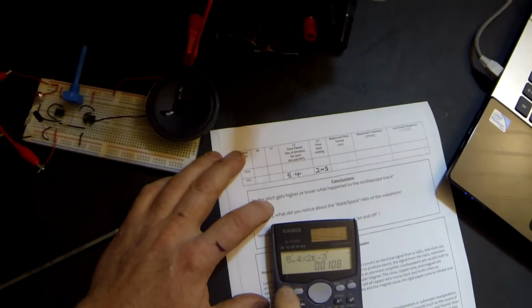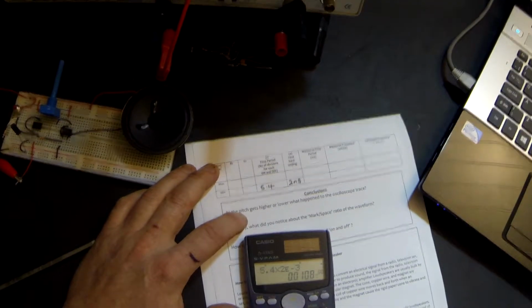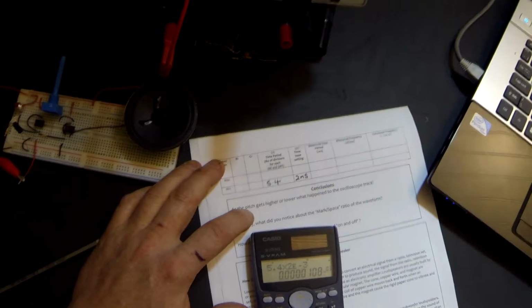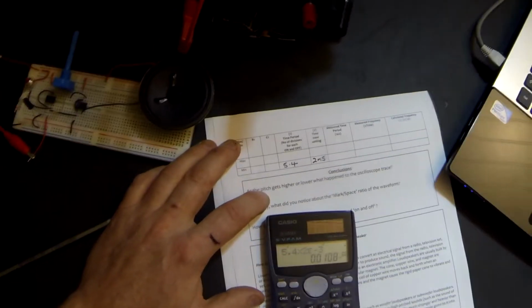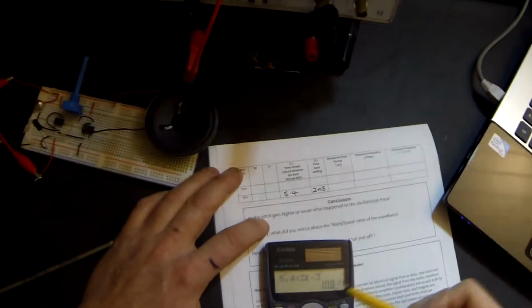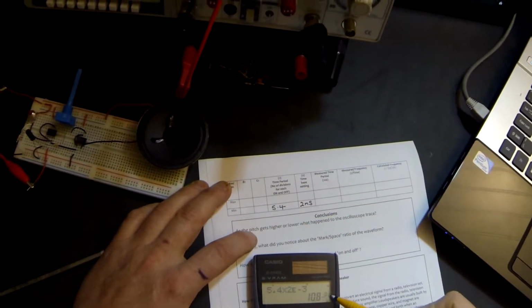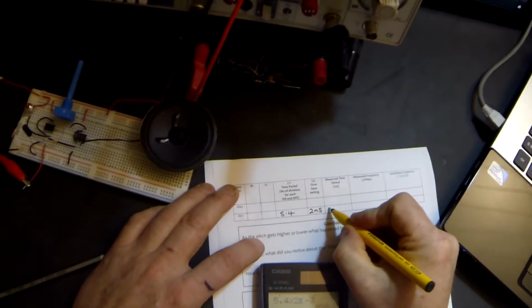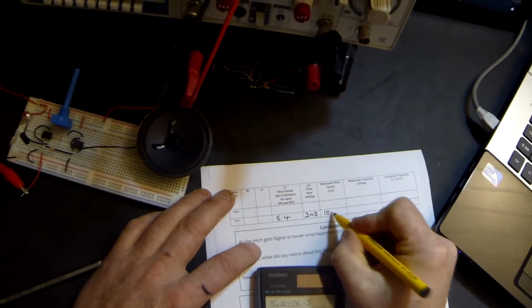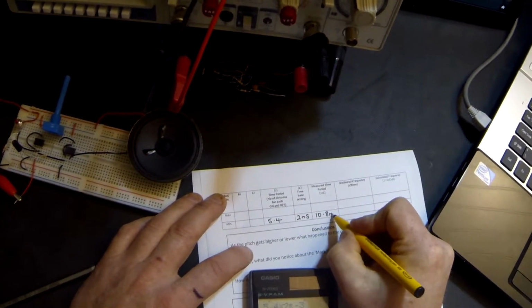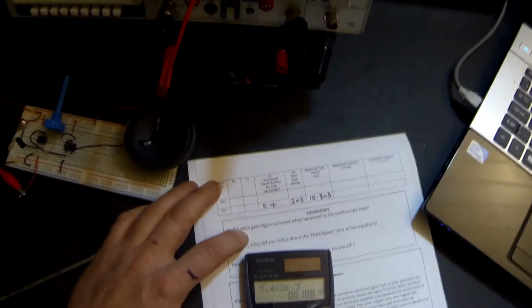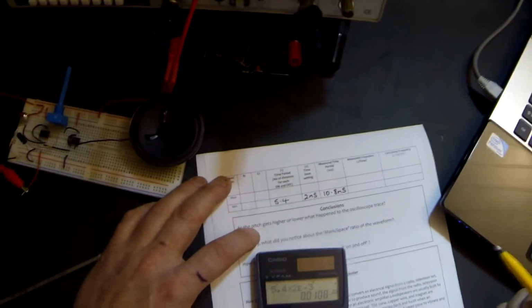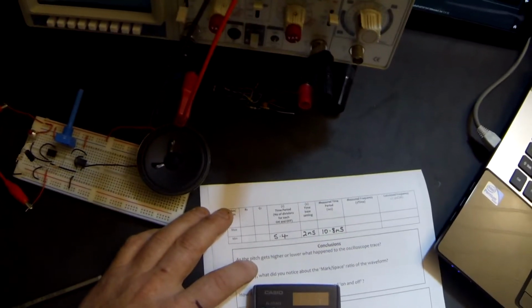You can still put this into milliseconds or seconds. Sorry, I'm going the wrong way there. There we go. So it's 10.8 milliseconds. And I'm going to do that just because we are used to working in those values. So it takes 10.8 milliseconds or 0.0108 of a second for one waveform.